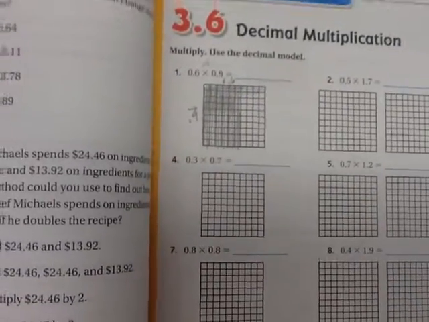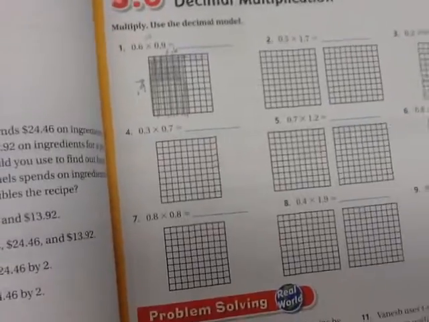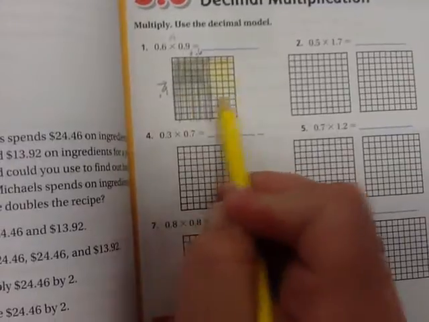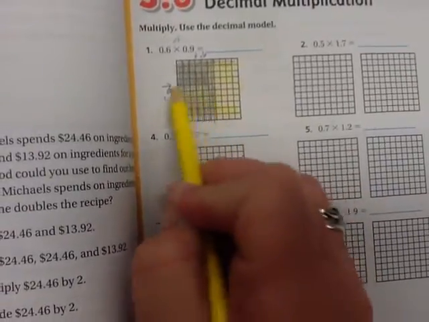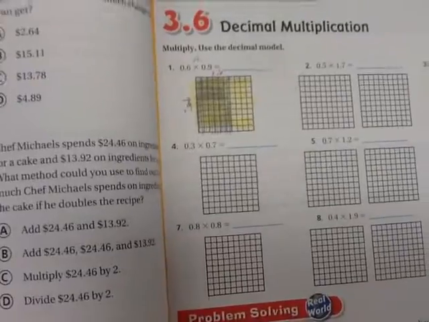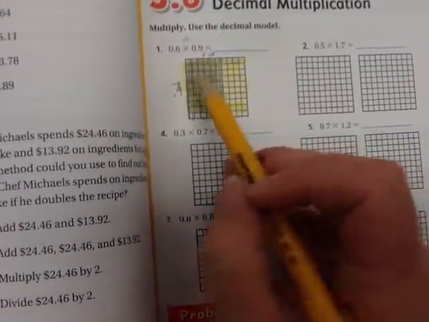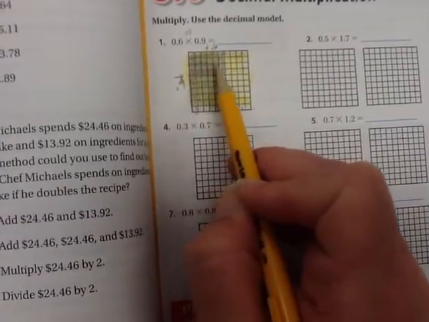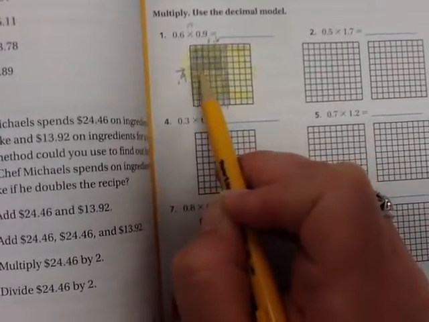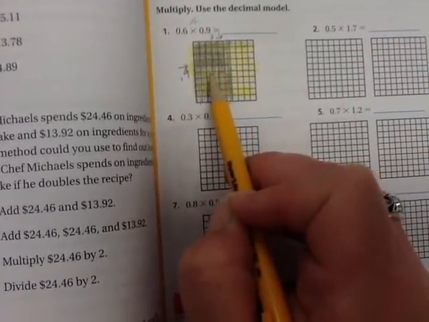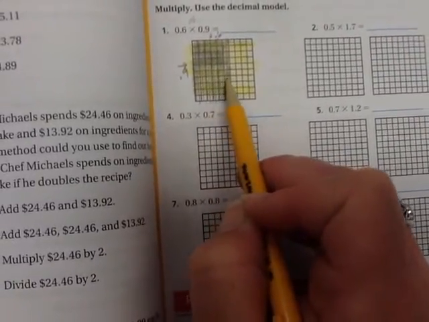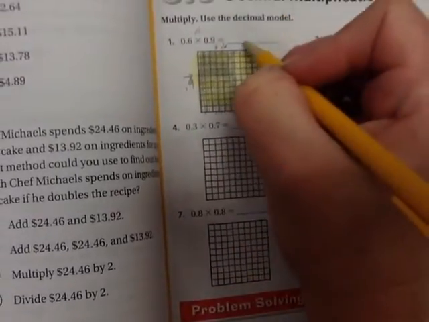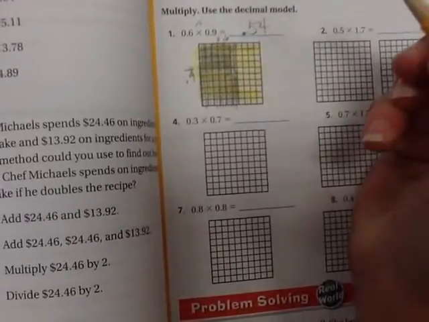It's probably not smart to use that color of blue, so maybe I'll use this. I'm really concerned about this area right here. So 1, 2, 3, and on up to 54. 54 hundredths.